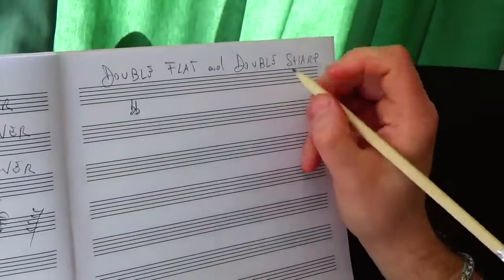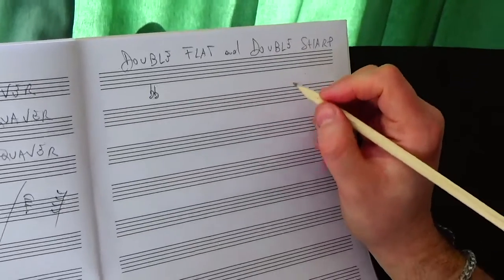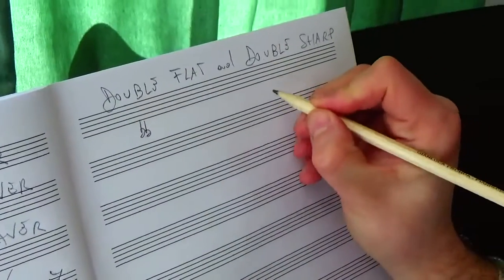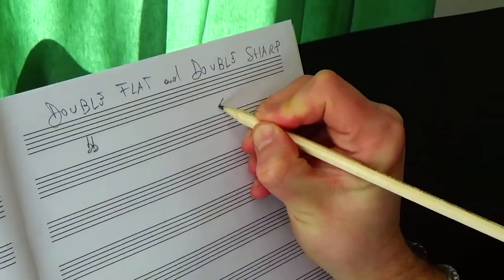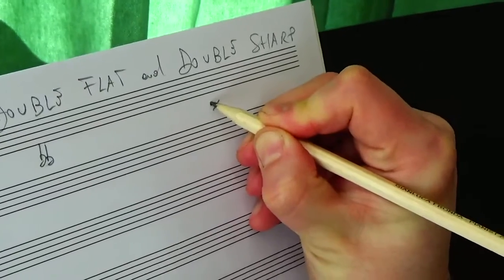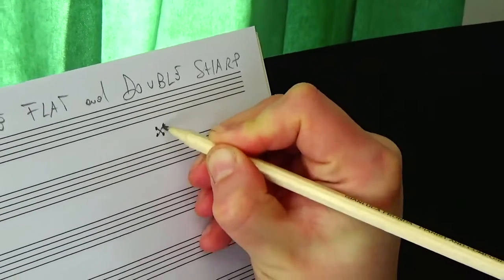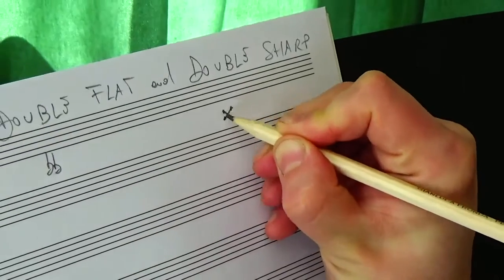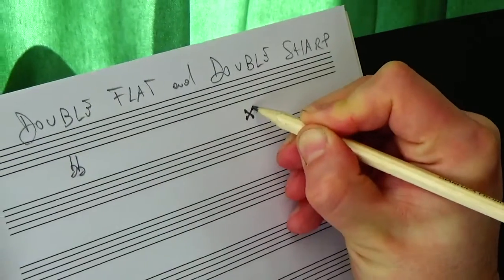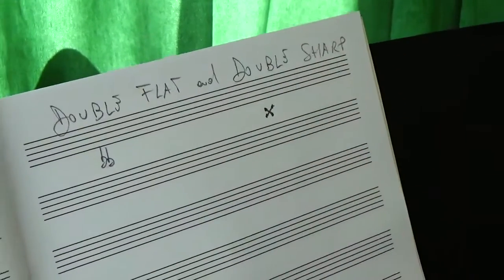And the double sharp has a very strange sign. The double sharp is expressed using something like an X, but with bold edges. Like a St. Andrew's cross, like an X, it's up to you. This is in general the way you will find.